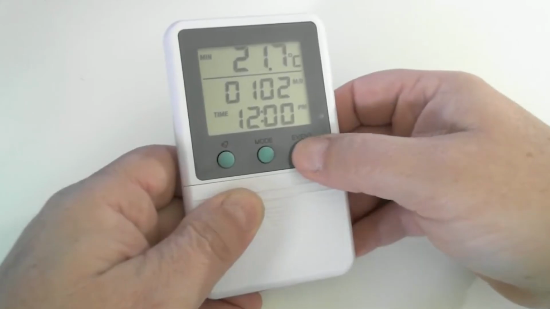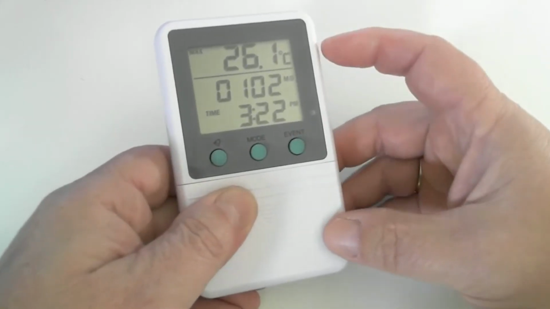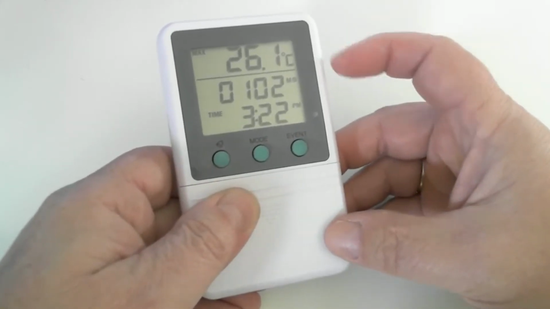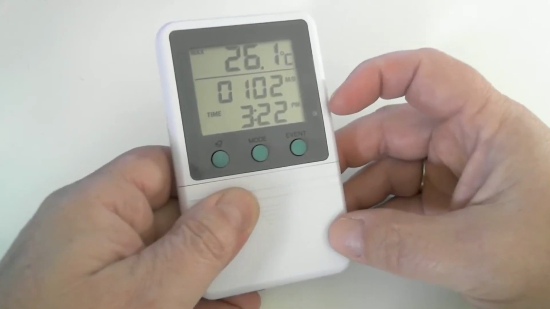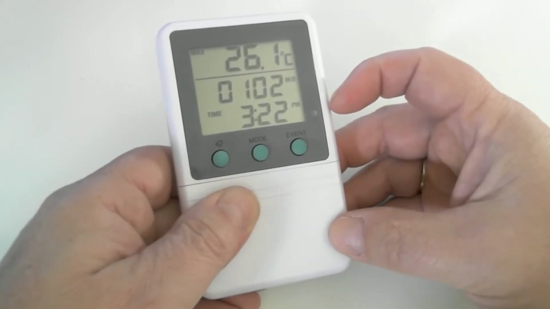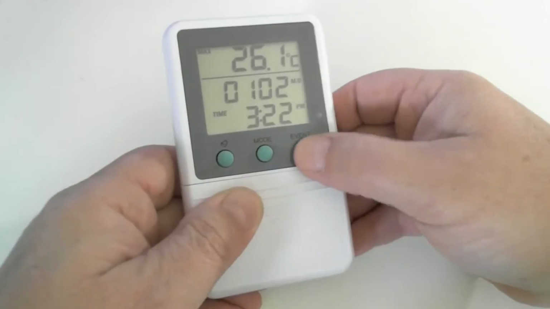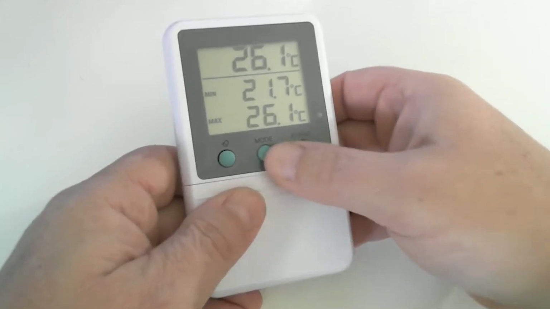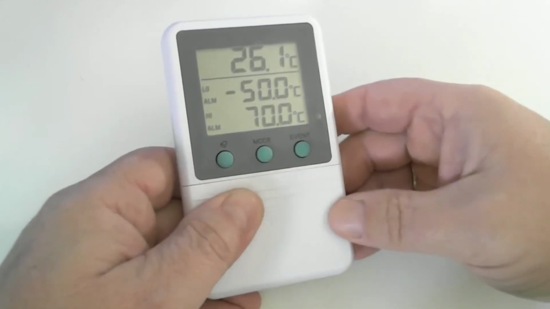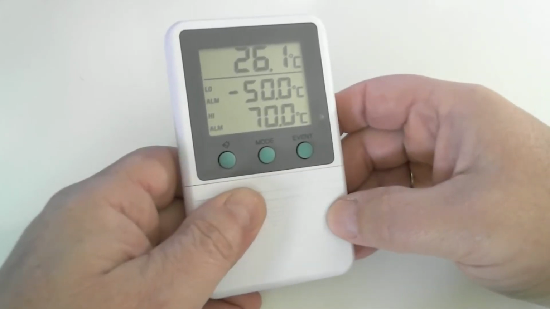Press event again, and now we see the max temperature with the month and day in the center and the time at the bottom of the screen of that occurrence. Press event again, and we are back to the main display screen. Press the mode button, and we're now in the alarm display.